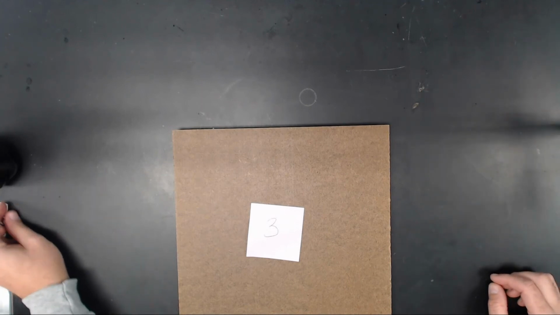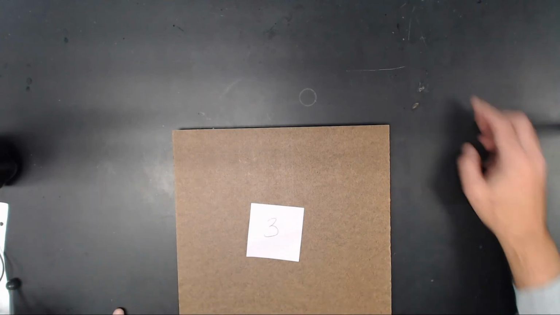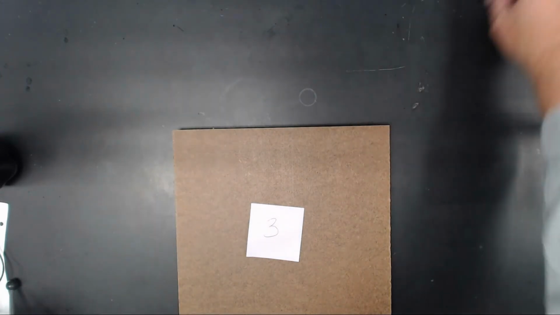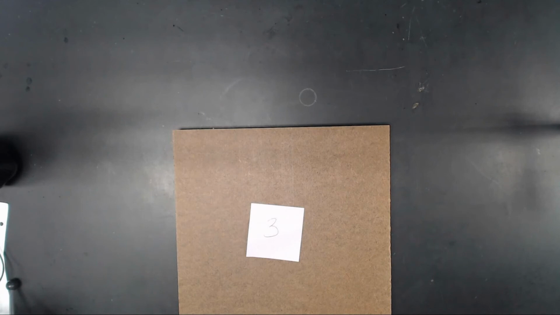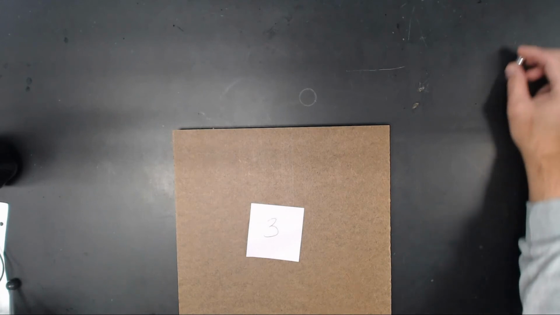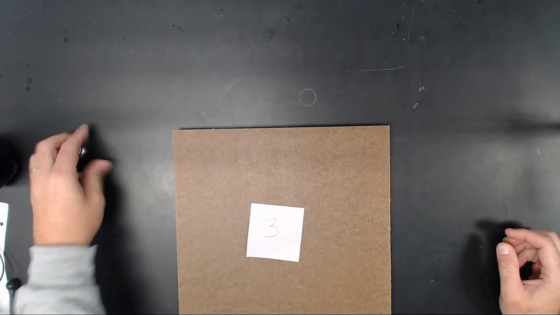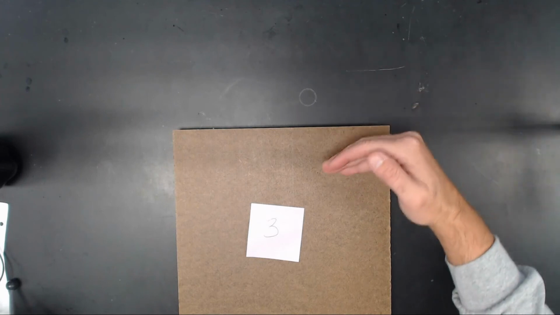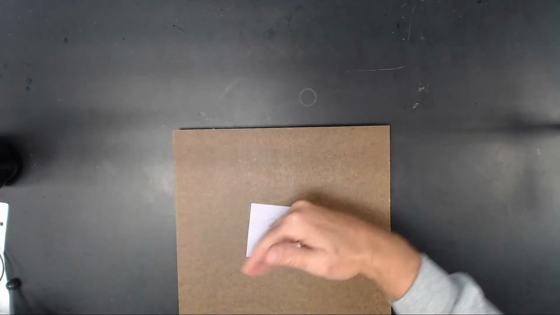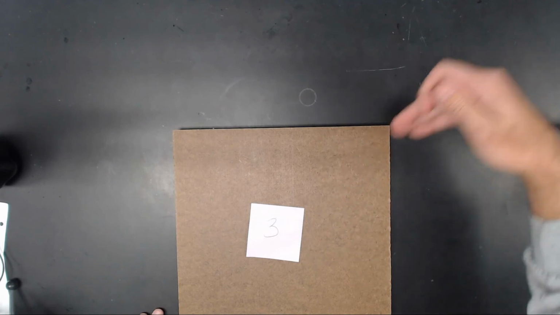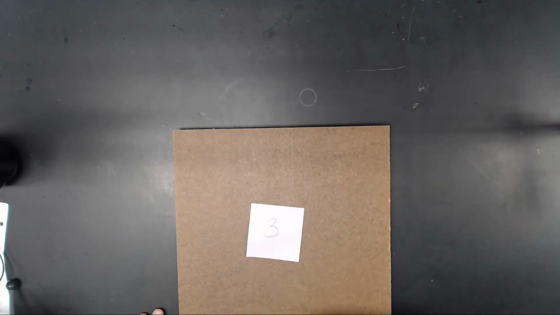It seems like when I get close to this corner, it pops over this way. But when I get further down, it seems to bounce and come down this way.